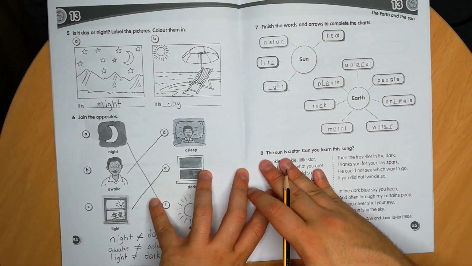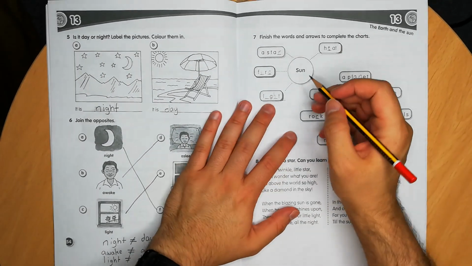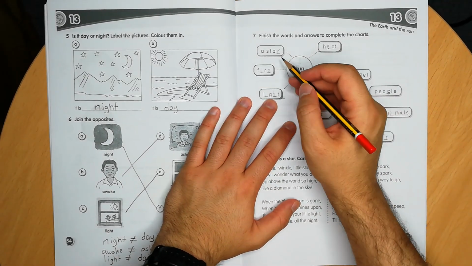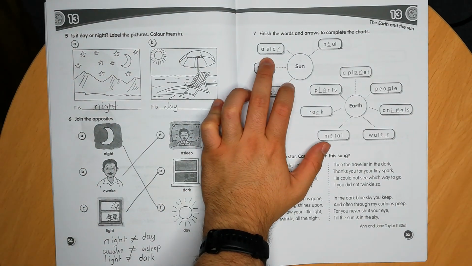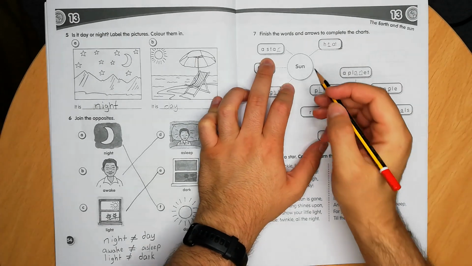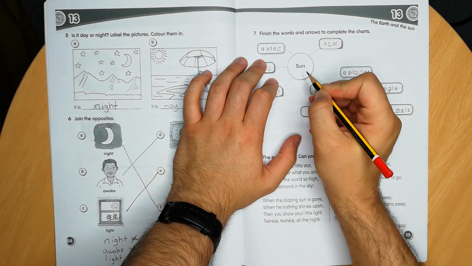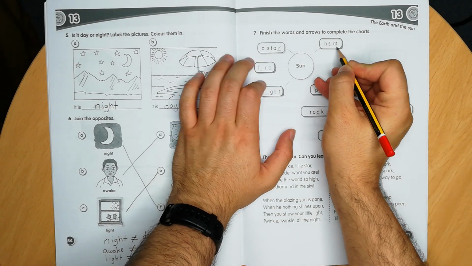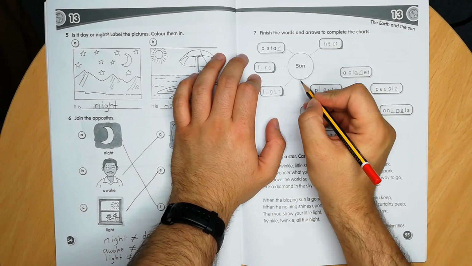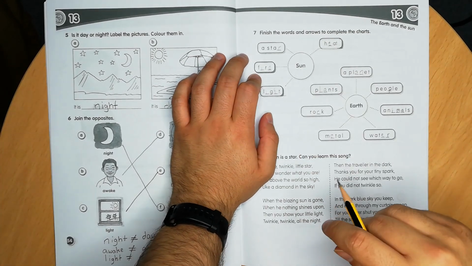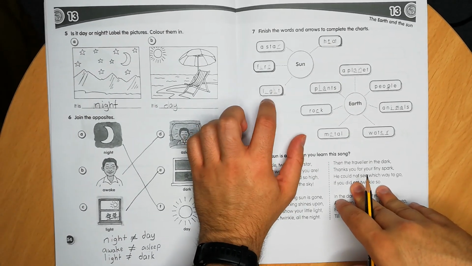Okay, so now we move on to the next page. Finish the words and arrows to complete the charts. Now here we have a sun, and here we have a star. Of course, this is a question that we answered the last time, so we can go through these really quickly. So the sun is a star. It has heat. It is a ball of fire, and it brings us light. So here, a star, heat, fire, light.